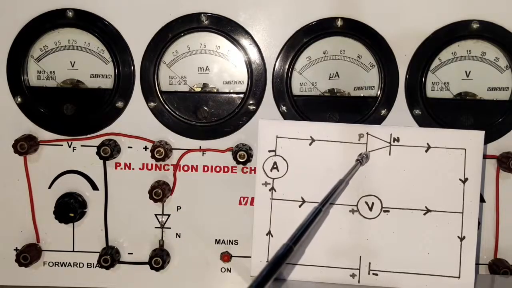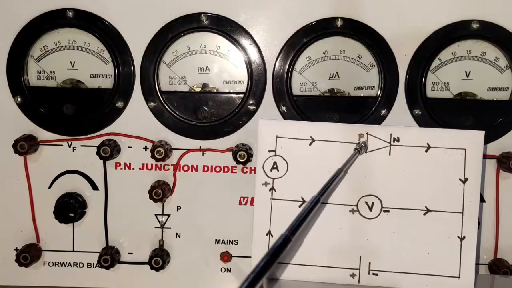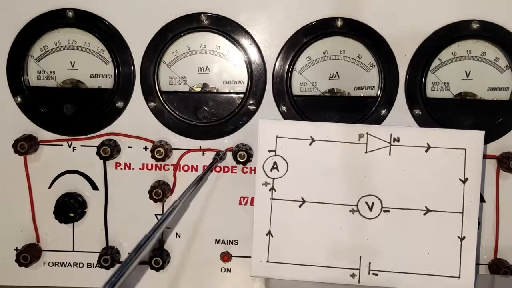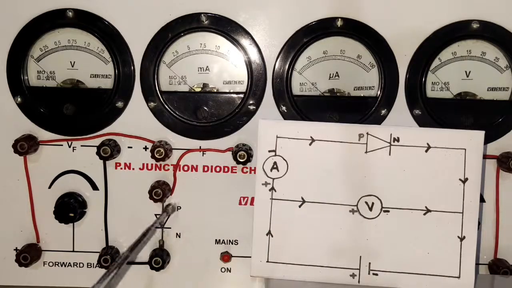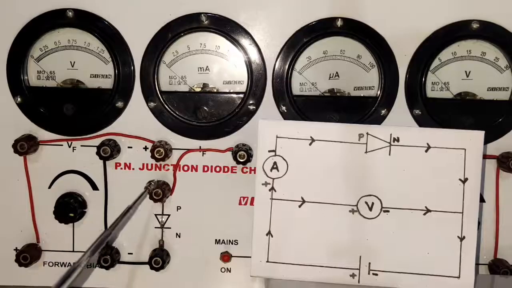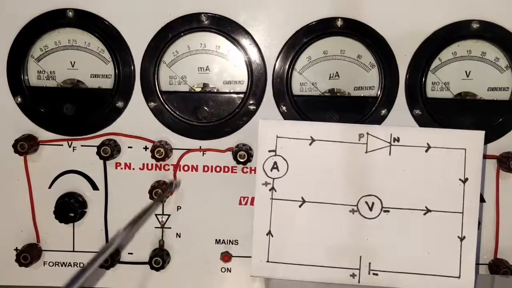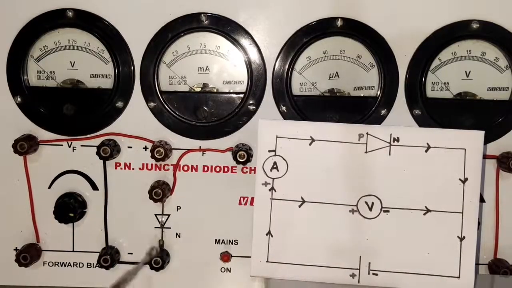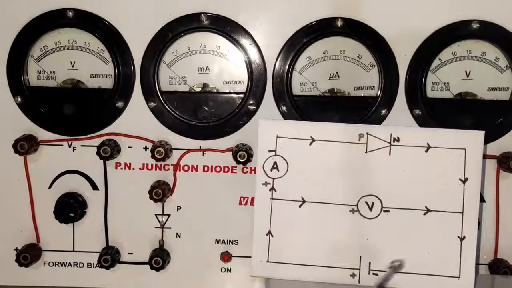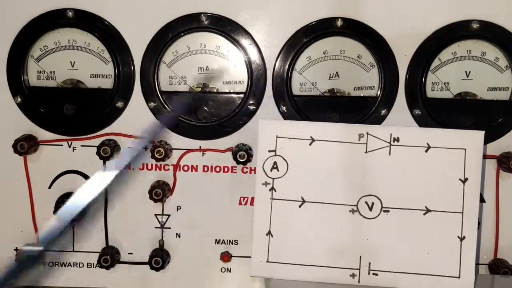P region of the diode. So from the negative you have the P region of the diode. This is the knob for the P region of the diode, and from the N it goes back to the negative terminal here. So this is how you have the wiring for the forward bias circuit.